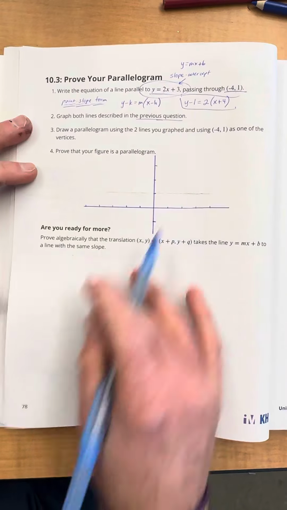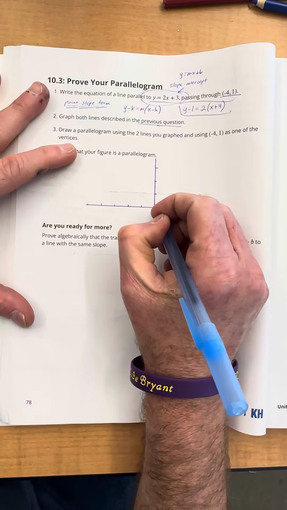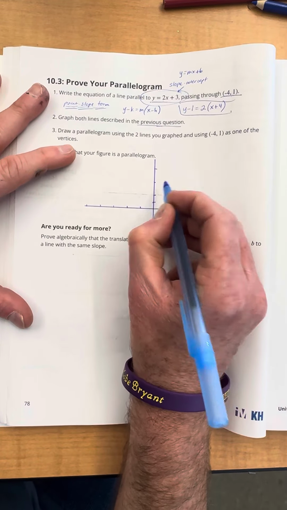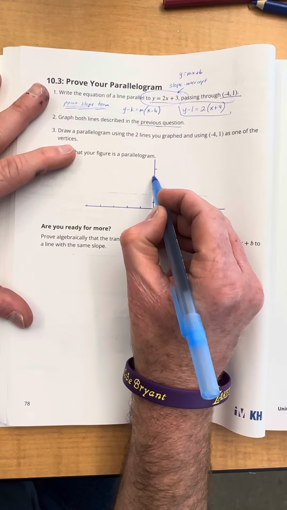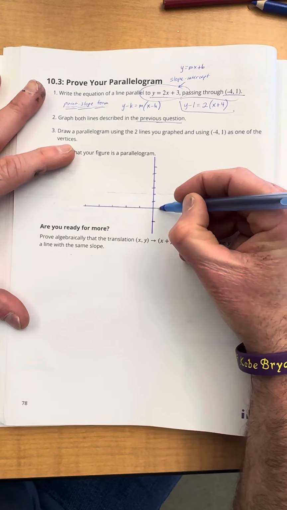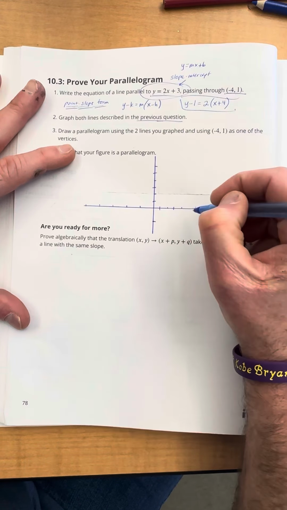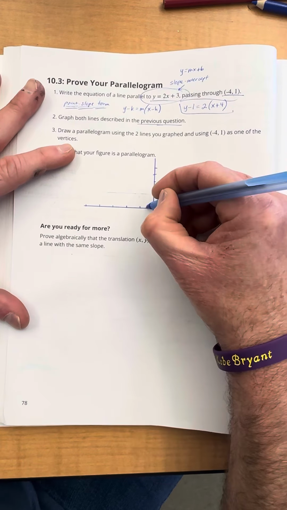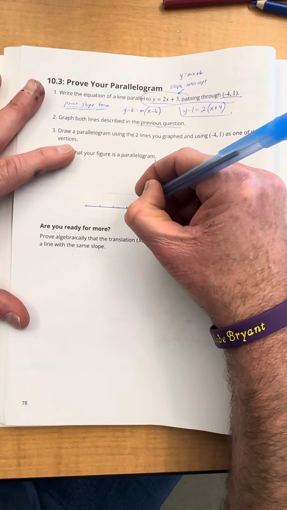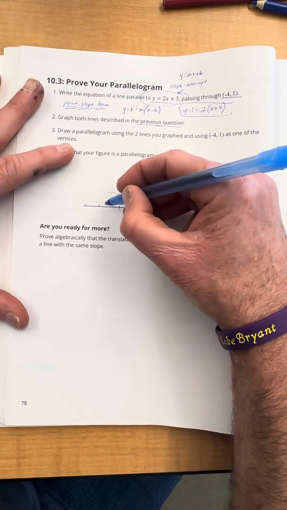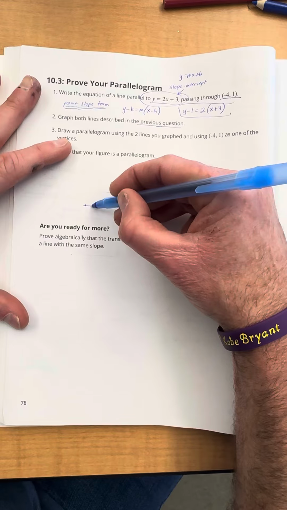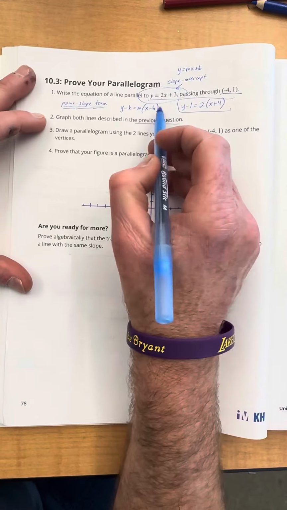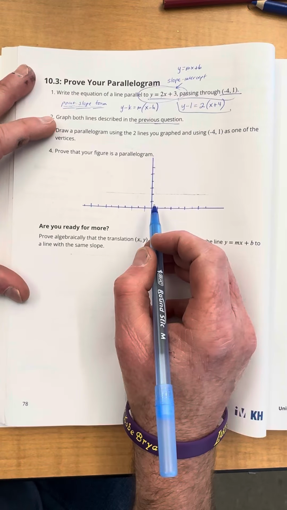Alright, y equals 2x plus 3. Let's do this. Let's make these half marks. So 2x plus 3.